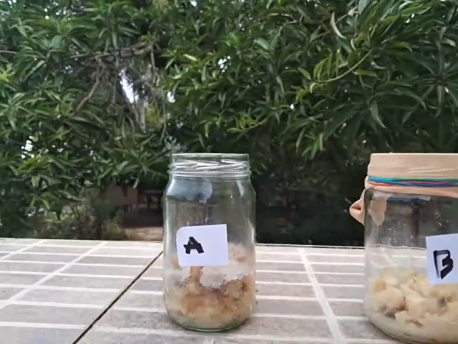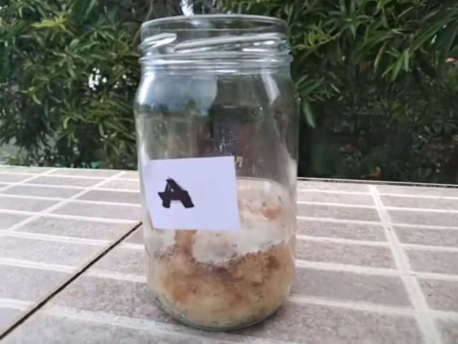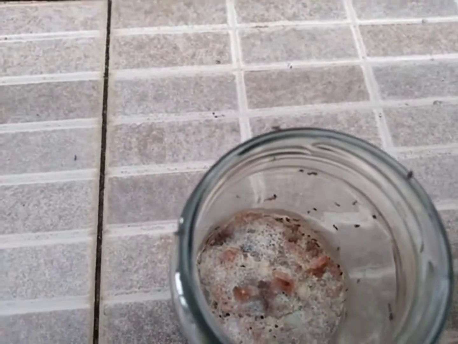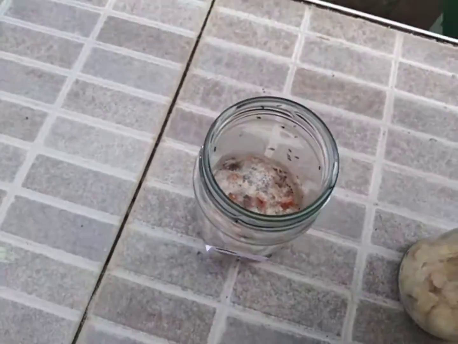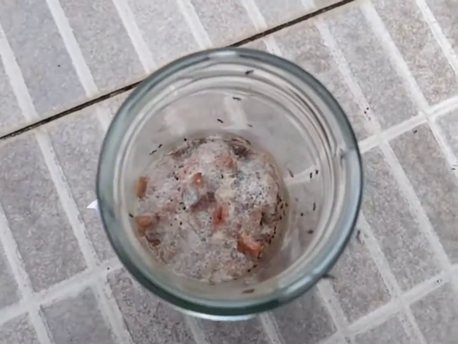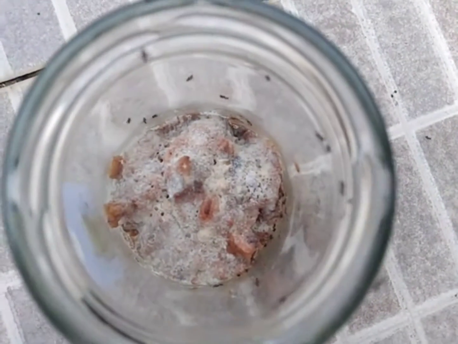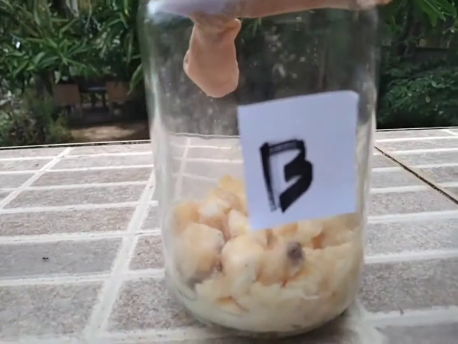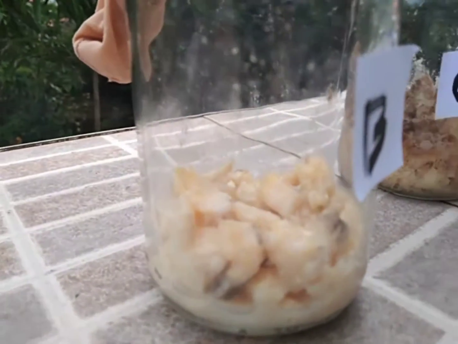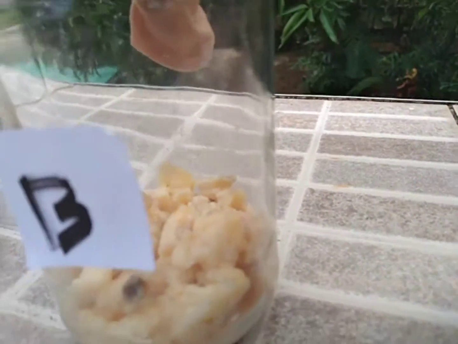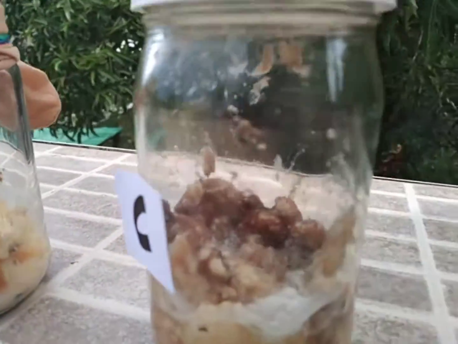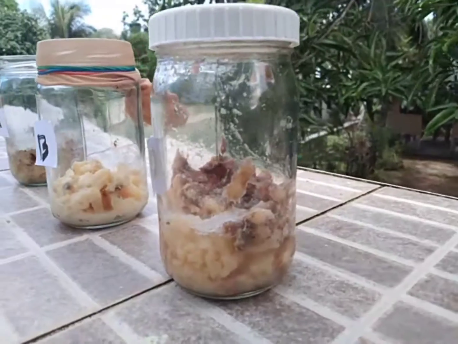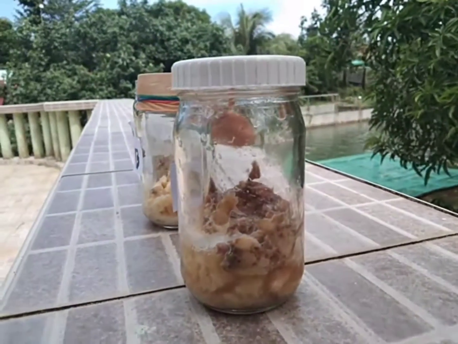Observation Day 3. As we can see in jar A, the texture becomes watery compared to day 1. We can also notice some small worms on it. In jar B, the texture also becomes watery and there are molds on it. In jar C, as we can see, it becomes watery.